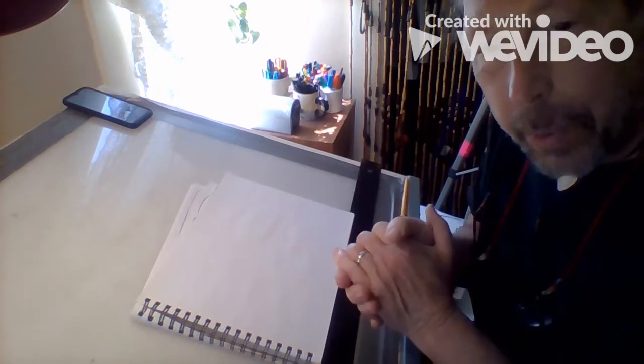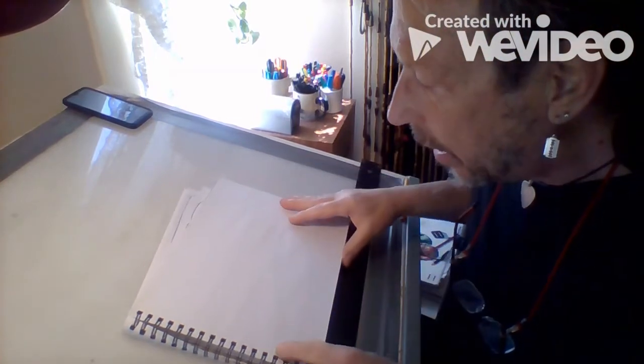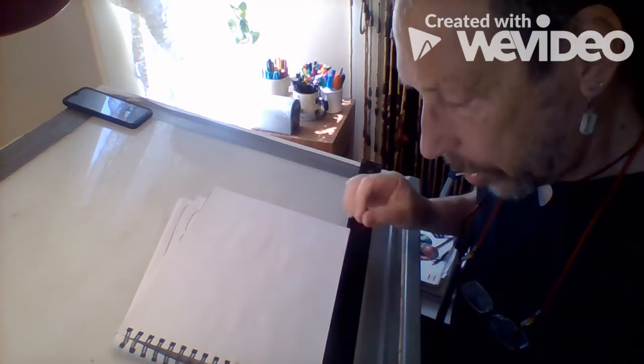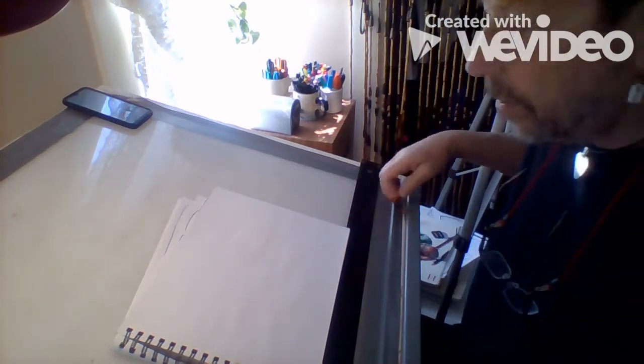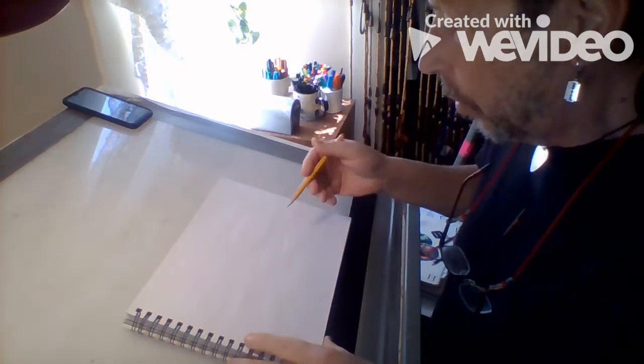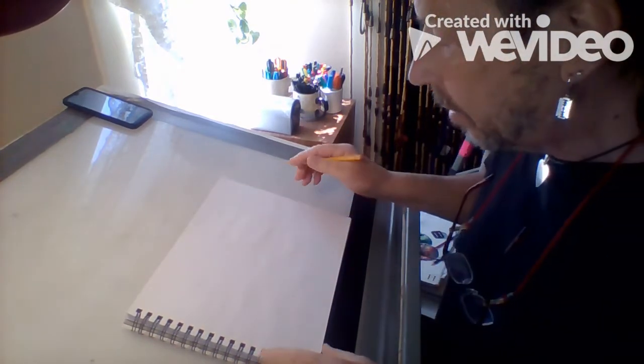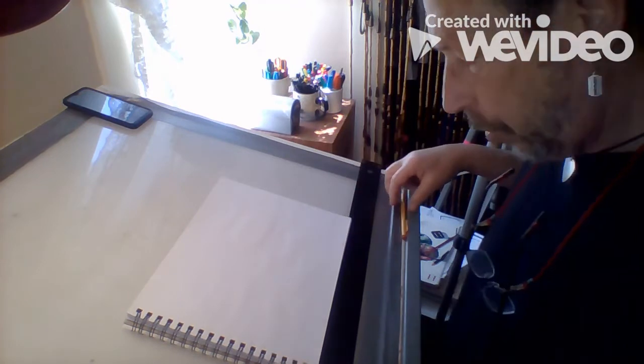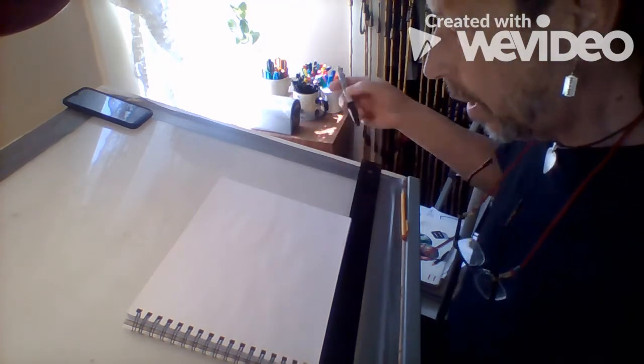So we're going to talk about some 3D effects and some perspective today. So let's take a look at what we've got here. We're going to draw the inside of a room, and I'll show you what I mean by that. We're going to do this kind of real quick thing.